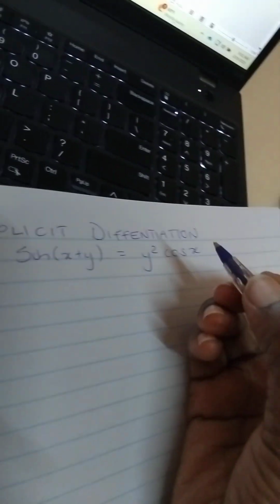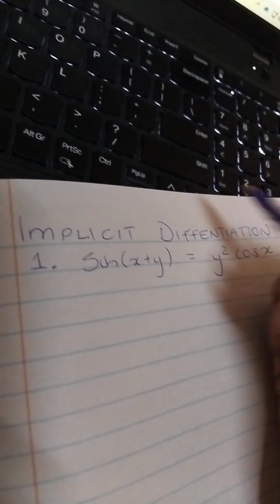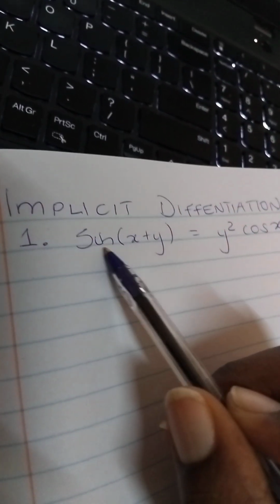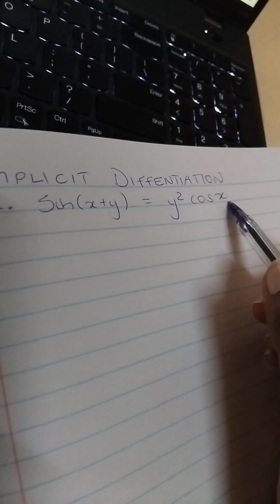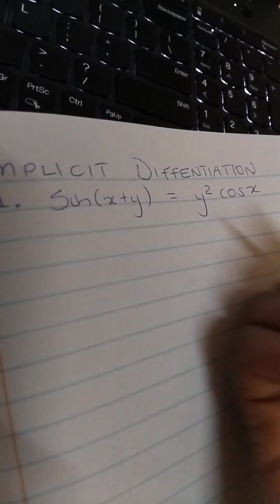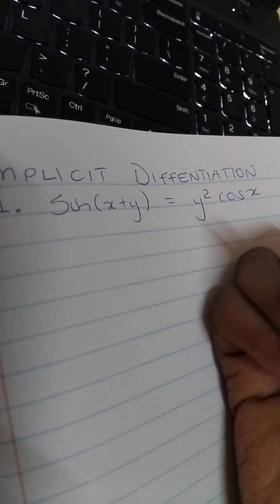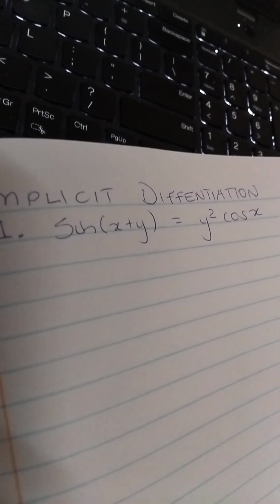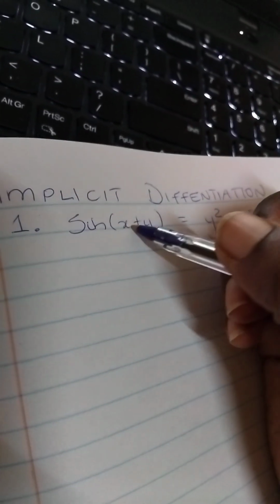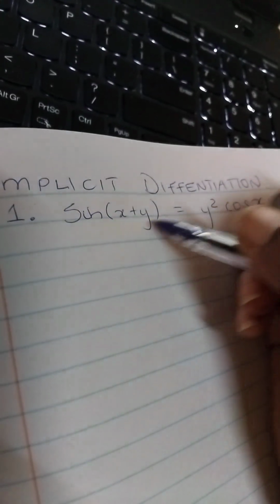Okay, let's do it together. Right, so we are going to differentiate this side and this side. Remember, we are going to differentiate with respect to x. That's our main focus. Now, looking at sine of x plus y, what type of function is this?